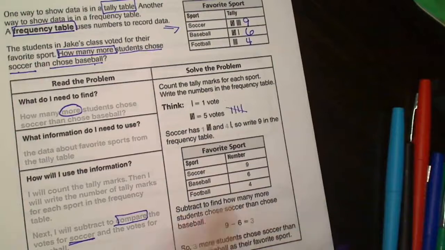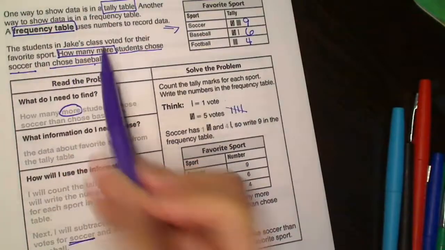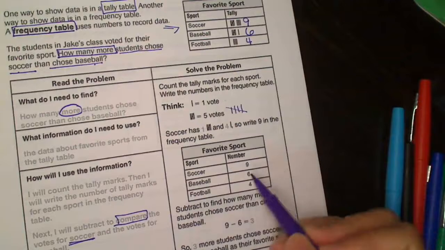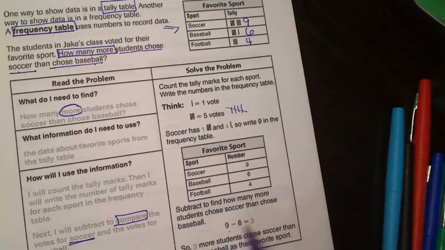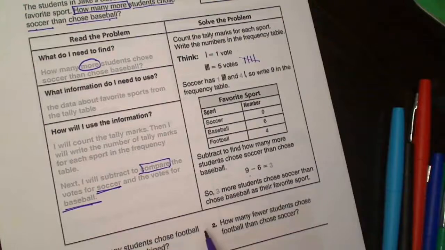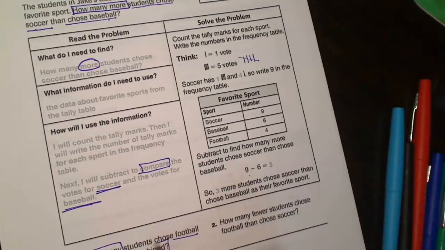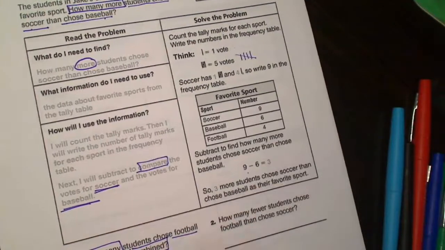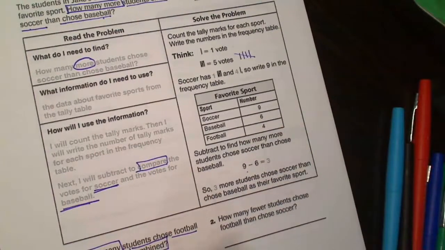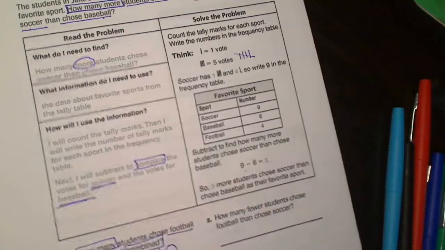Now I'm going to subtract to compare because it said how many more. And I told you we're subtracting. So I'm going to take my 9 soccer and I'm going to subtract 6 from baseball, and my answer is 3. So 3 more students chose soccer than chose baseball as their favorite sport. So how many students chose football and baseball combined? So I'm adding. So I'm going to take my football, that's 4, and I'm going to add my baseball, which is 6, and I get my total of 10.